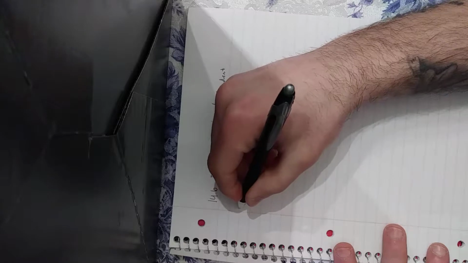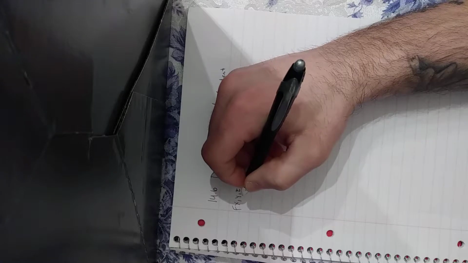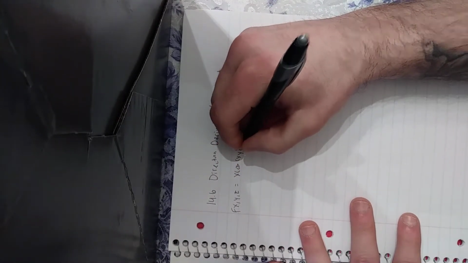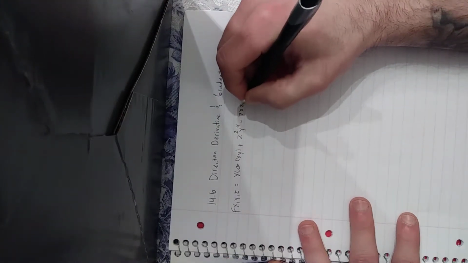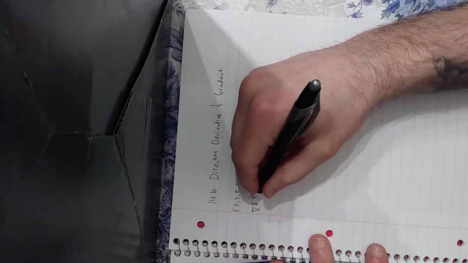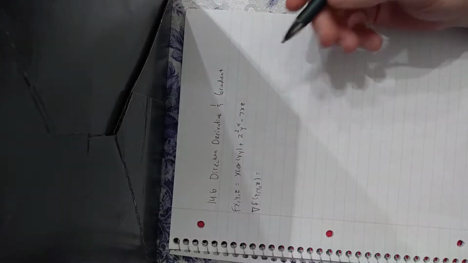So for our first example, the equation they give us is x cosine xy plus z squared y to the fourth minus 7xz, and ask us to find our gradient. So when we're finding the gradient of our function, we're basically taking the partial derivative based on each variable to find our x, y, and z components.